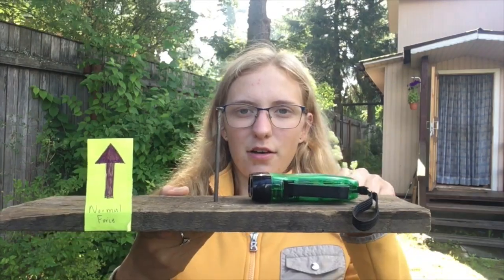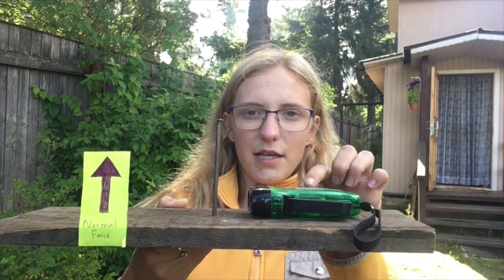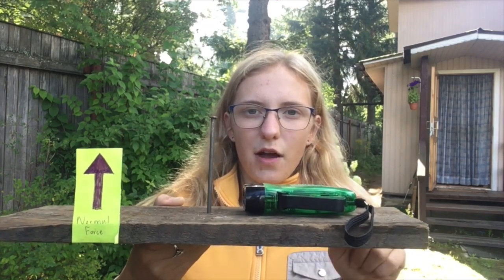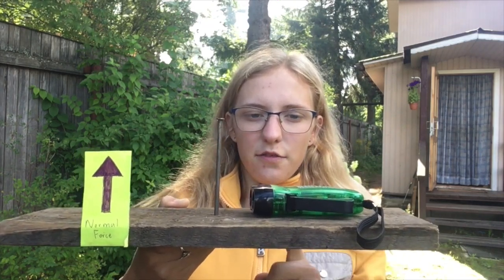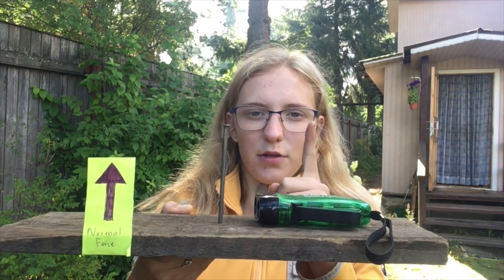The flashlight is on a horizontal surface. The flashlight feels a normal force from the surface, so the surface pushes up on the flashlight with a normal force.